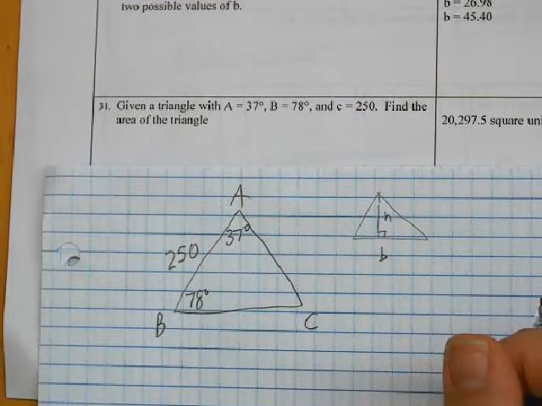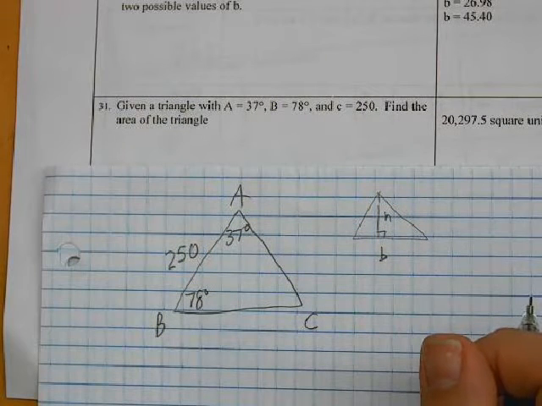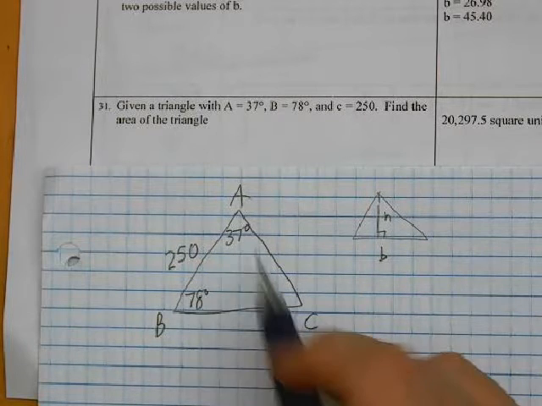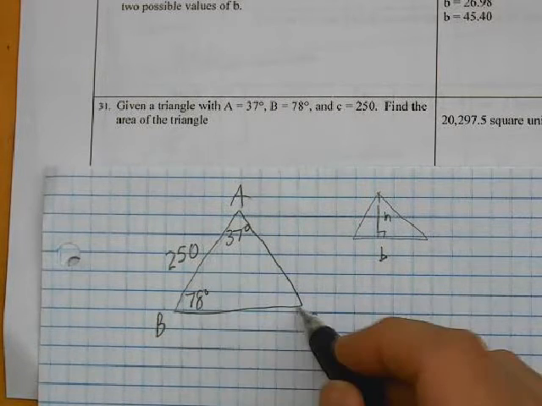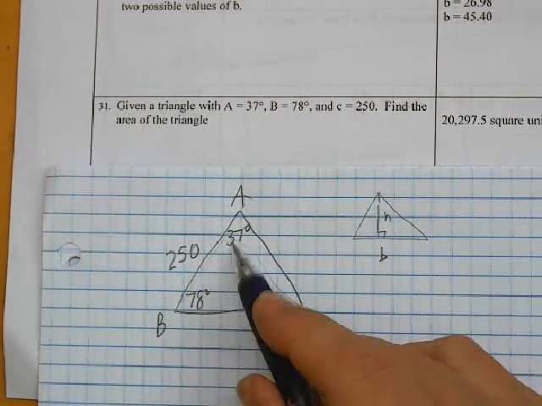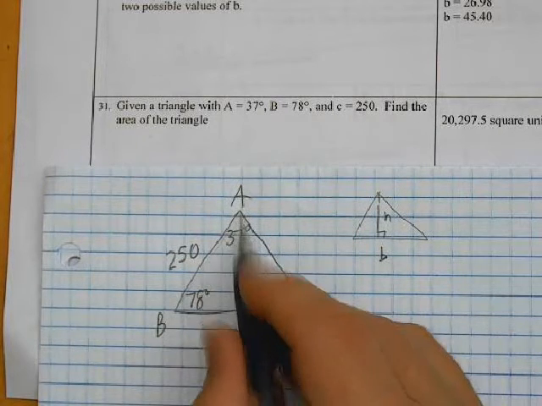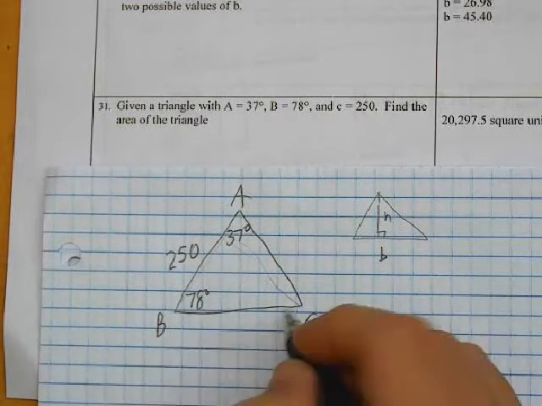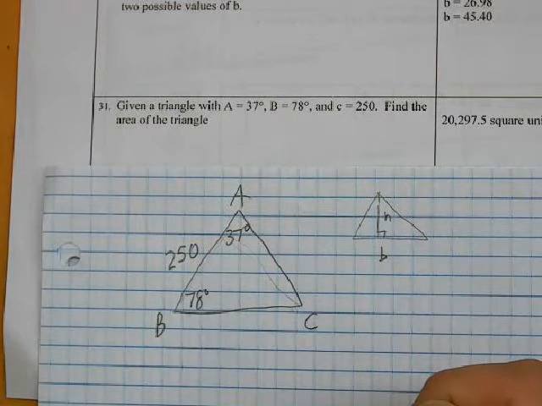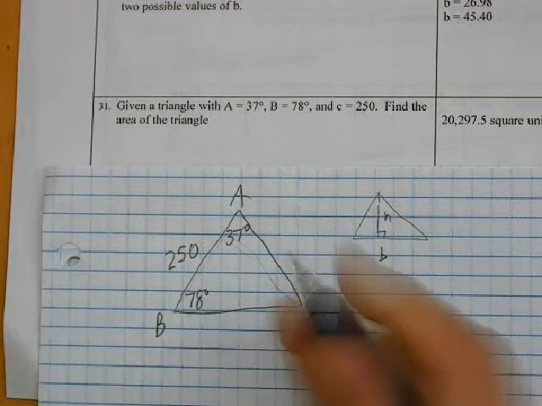So I need to find a base and a height. Well, look at this triangle here. I could use this as the base, but then I'd need to find the height here. Or I could use the 250 to help me find the height here, and I could find this base. So let's go ahead and find some other sides of the triangle.